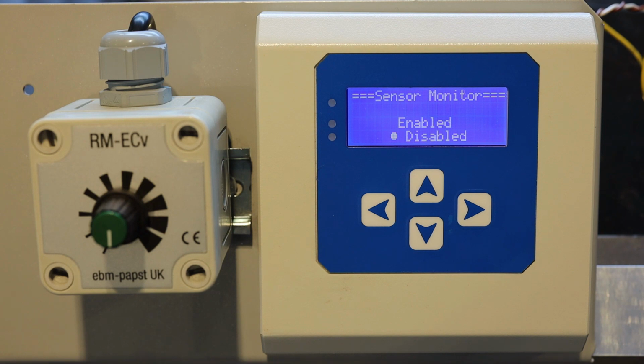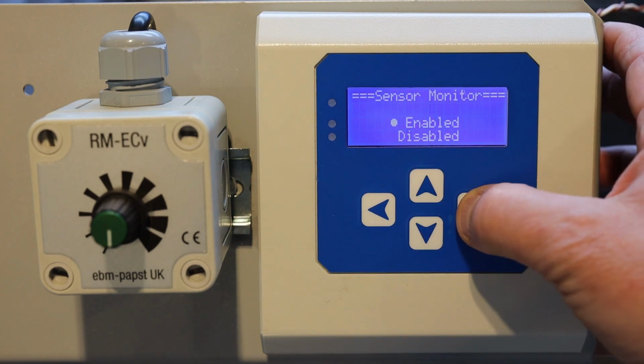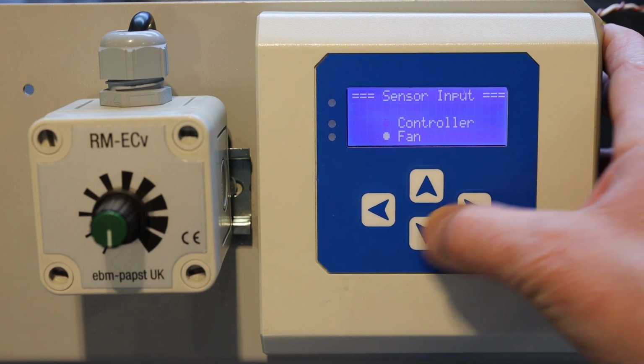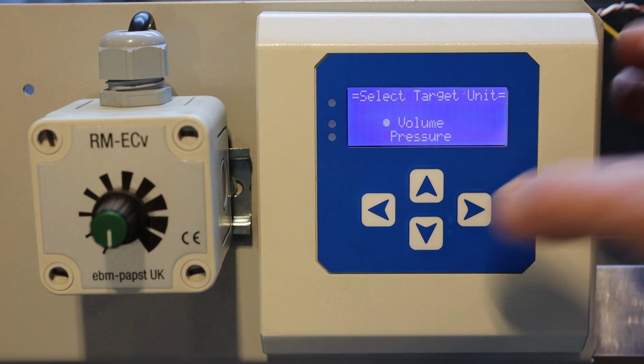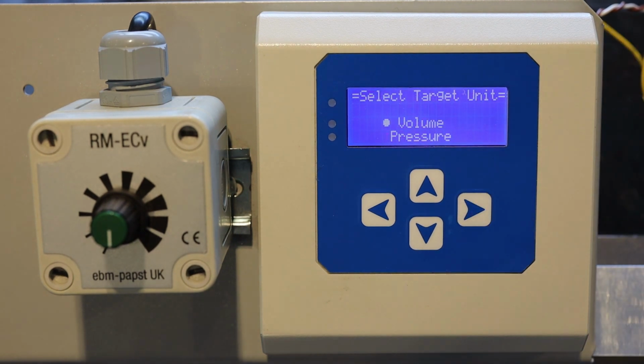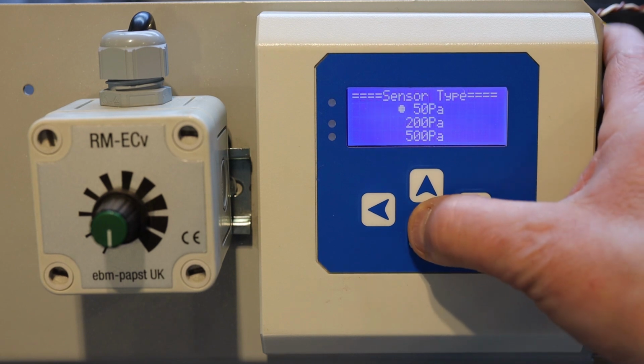The pressure transducer can be enabled and read at the fan analog input. We can choose volume flow, set the pressure range of the transducer from 0 to 2000 pascals and a K factor of the inlet ring to 76.